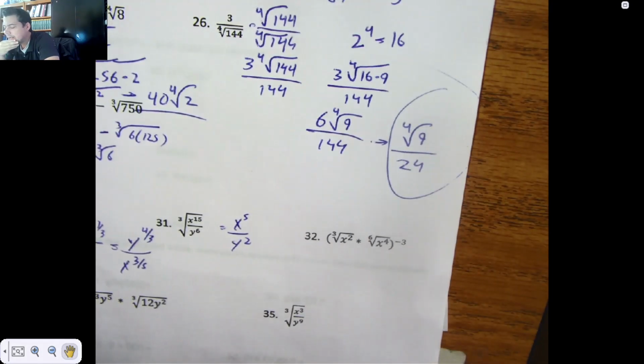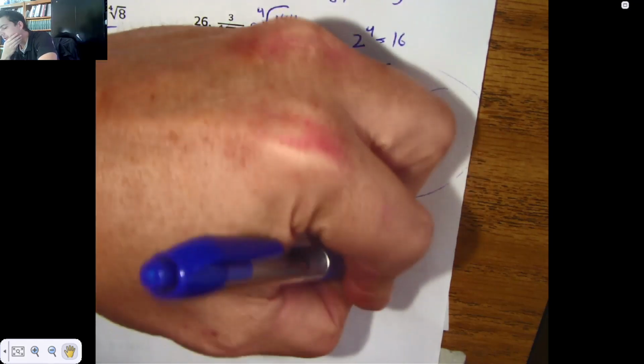3 enters 15 5 times. 3 enters 6 twice. All right, what's going on here? Both these dudes are raised to the negative 3rd power. So what I'm going to do is I'm going to rewrite them in exponential form. 4 over 6, by the way, is 2/3.